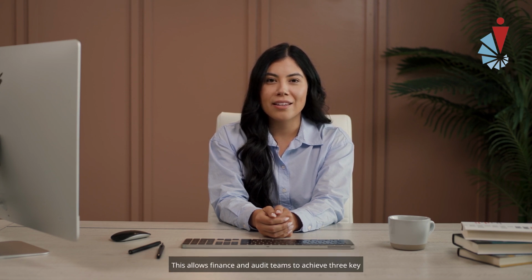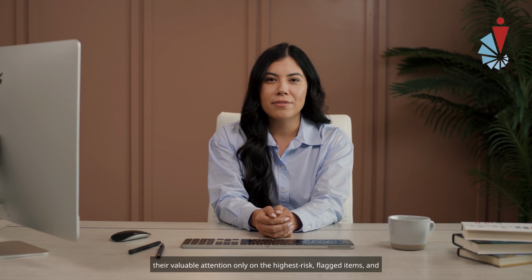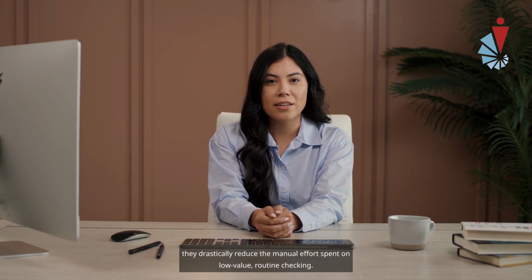This allows finance and audit teams to achieve three key improvements. They can detect issues much earlier, they can focus their valuable attention only on the highest risk, flagged items, and they drastically reduce the manual effort spent on low-value, routine checking.